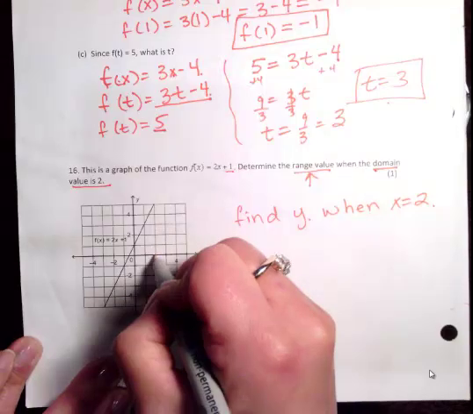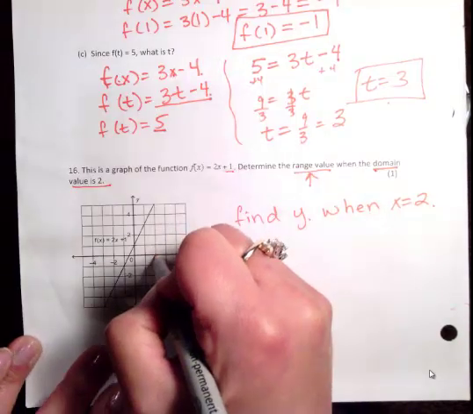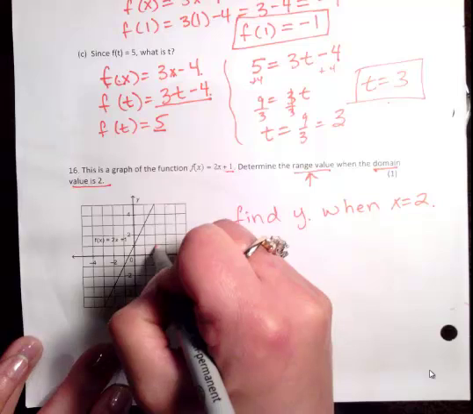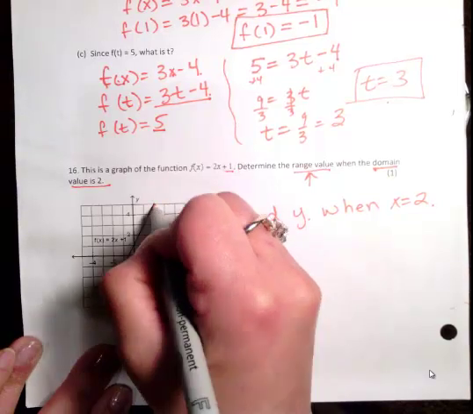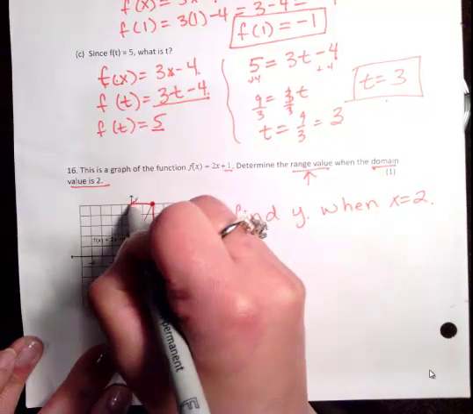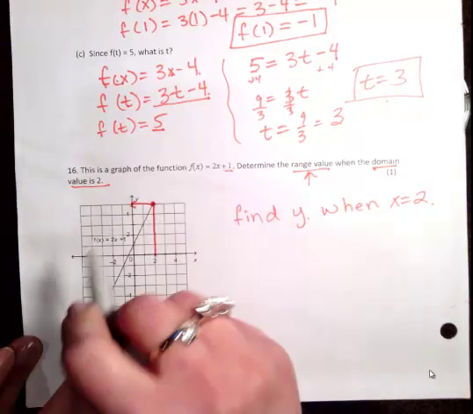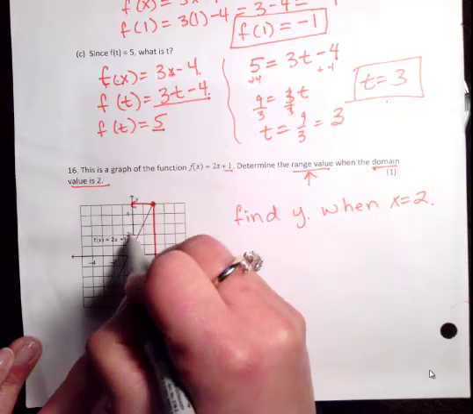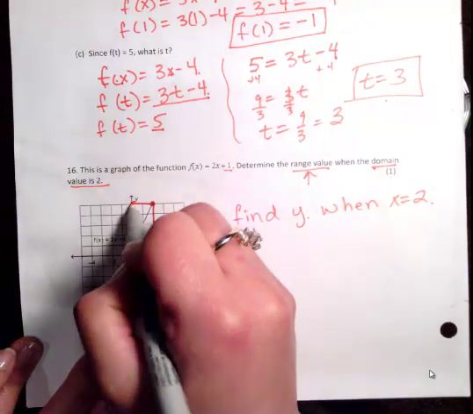So right here, this is x is equal to 2. So draw a line until you hit the line of the graph here. We've got, and we look over, and what number do we have here? Well, since it goes 1, 2, 3, 4, this must be 5.